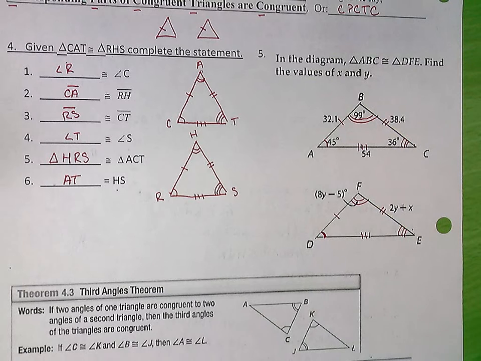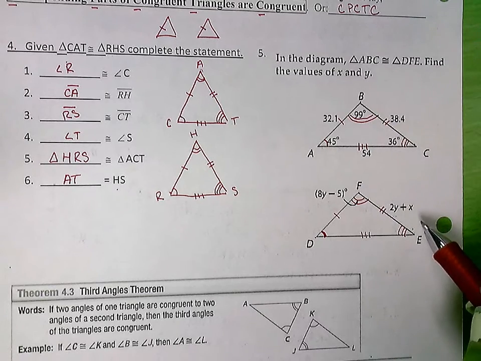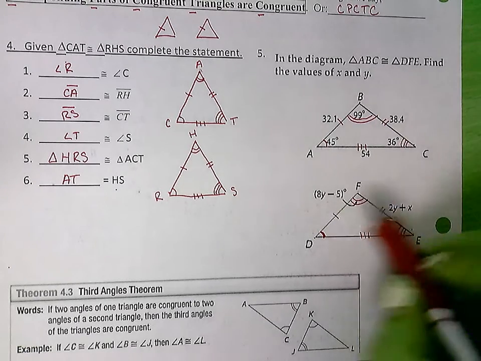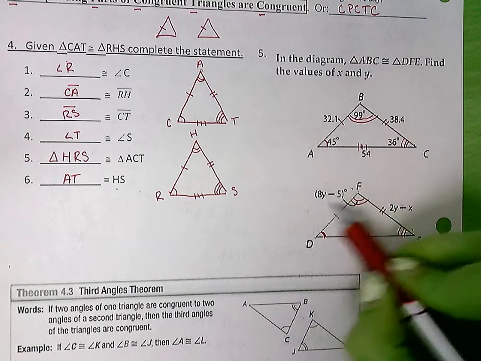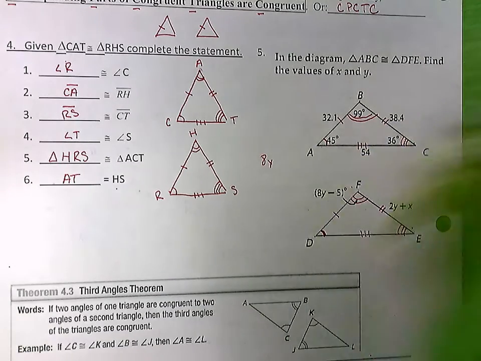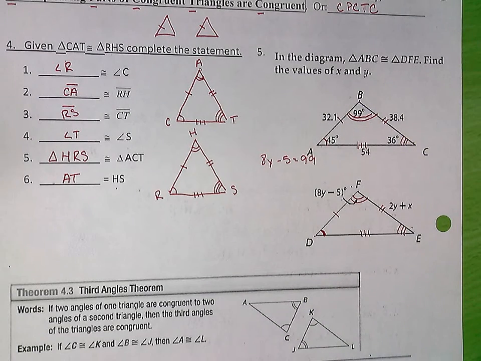Okay, so now that I've labeled my 2 triangles here, I can find X and Y. In this statement for side FE, I have an X and a Y. Well, I need one of those in order to solve for the other. However, in angle F here, I just have a Y. And I know angle F is congruent to angle B. So I can set those two equal to each other. So I can set 8y minus 5 equal to 99.